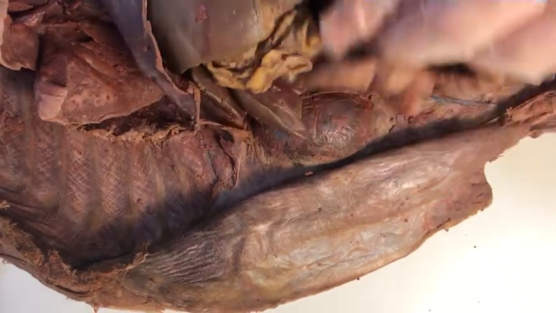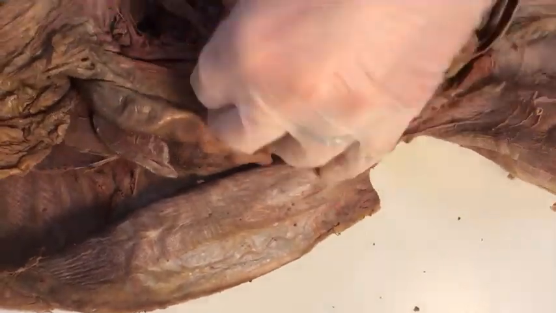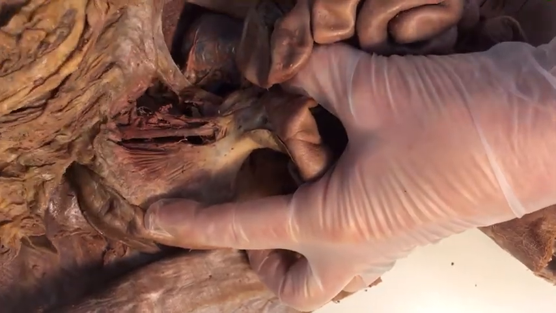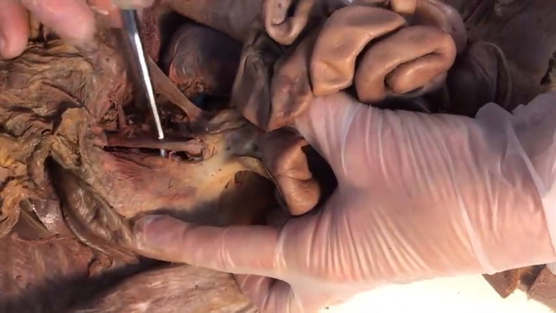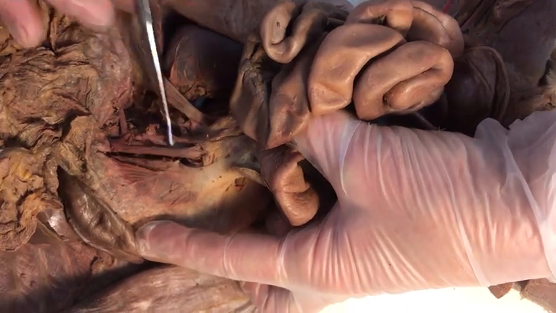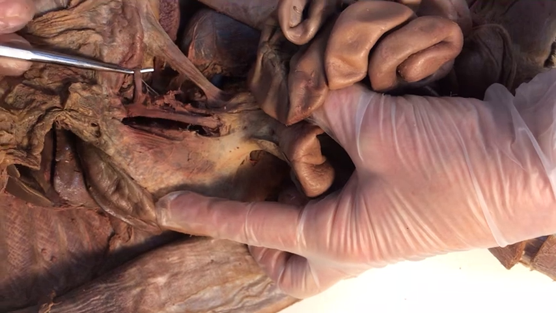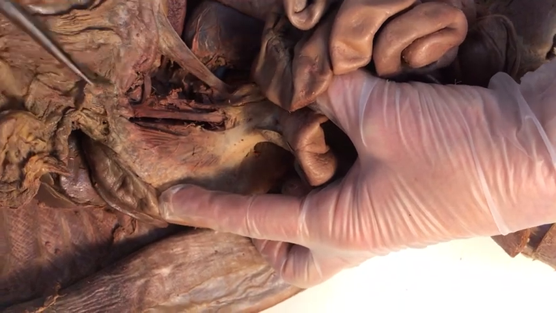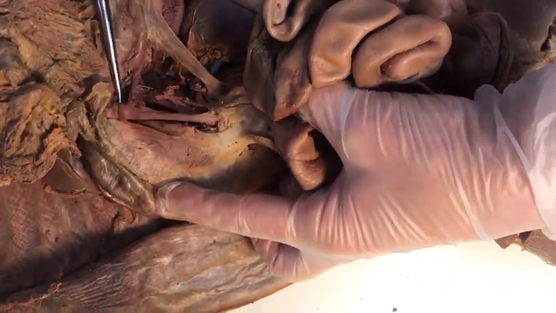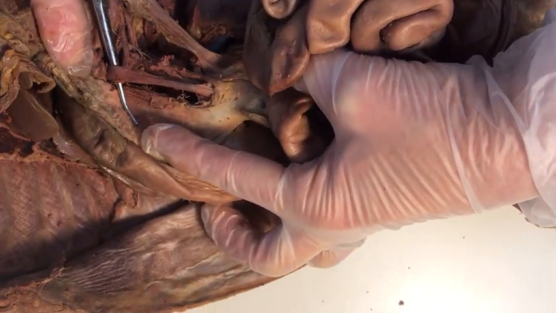The last vessel that we're looking for is the hepatic portal vein, and that is found coming from the intestines. We have the superior mesenteric vein coming across from the stomach and the spleen. We have the gastrosplenic vein. They join together to form the hepatic portal vein, which goes to the liver.